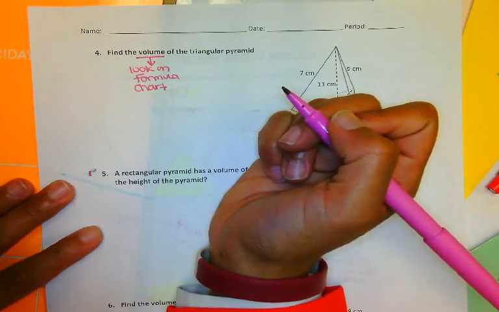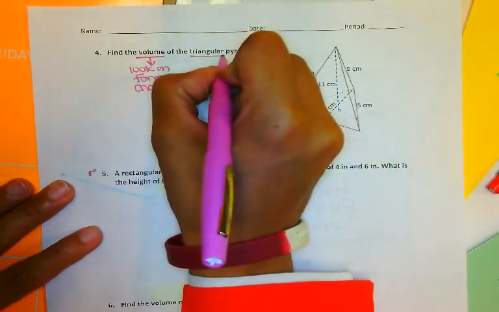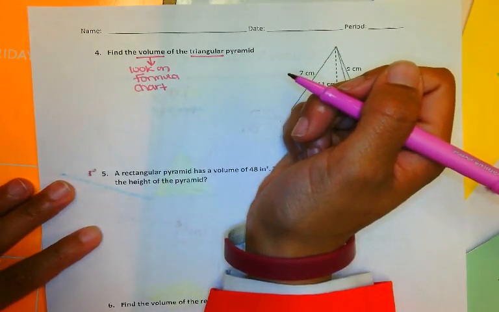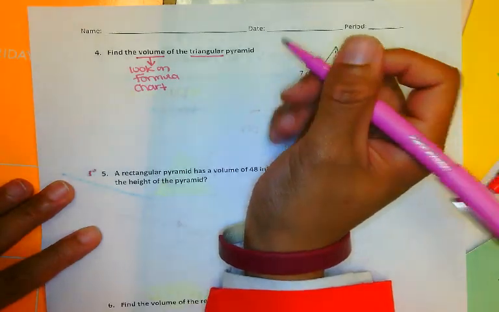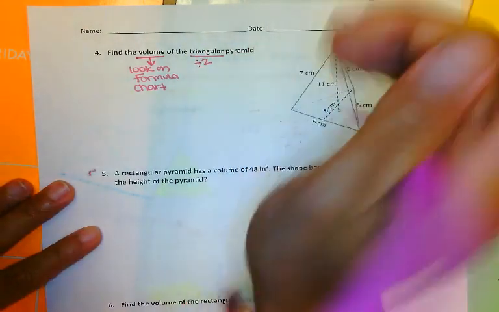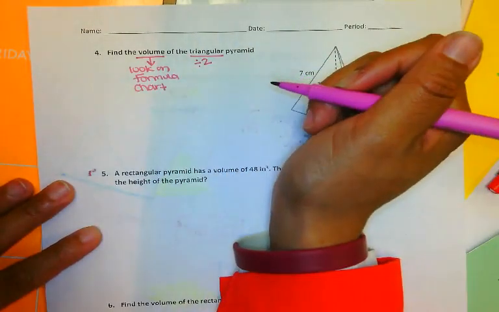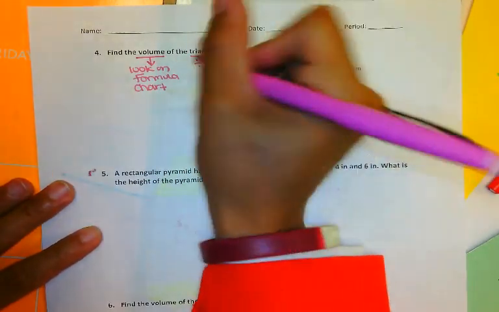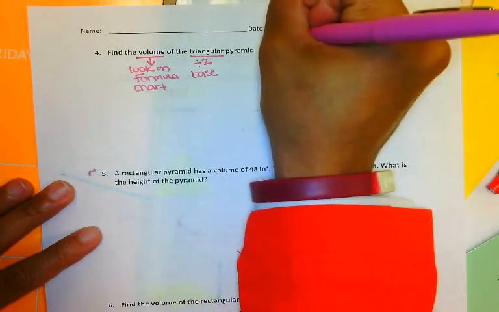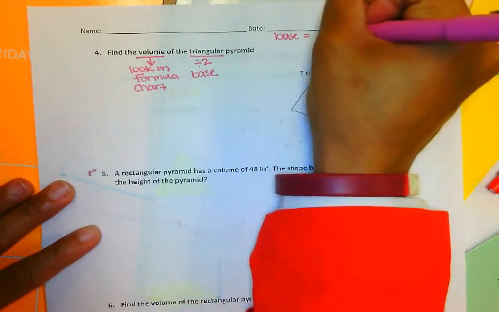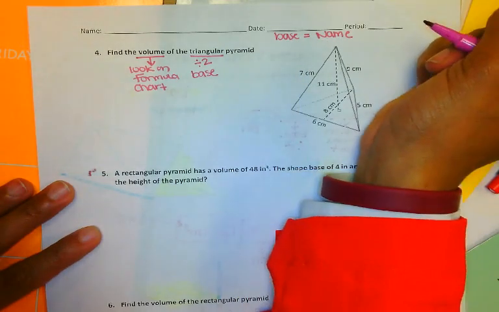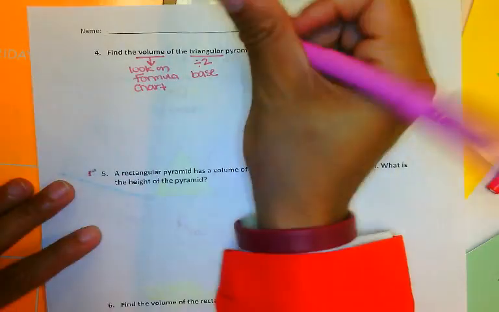Of a triangular. Triangular is important because, why? Write why triangular is important. Not only does triangular tell you to divide by 2 because it's a triangle, but it also tells you what? It tells you that it's the base because the base is found in the name. Always and forever.